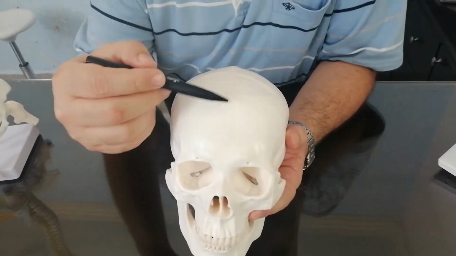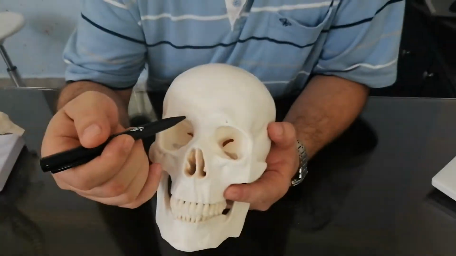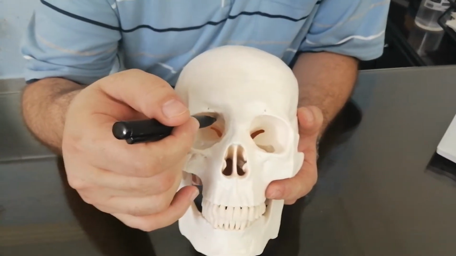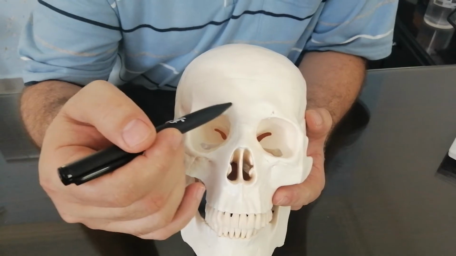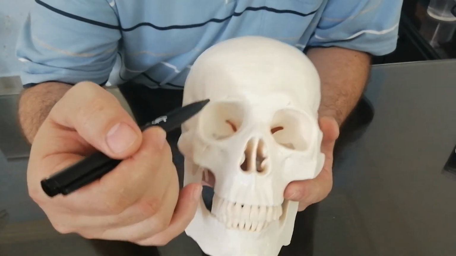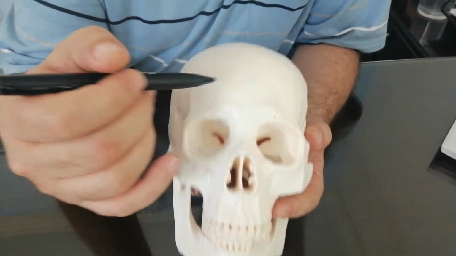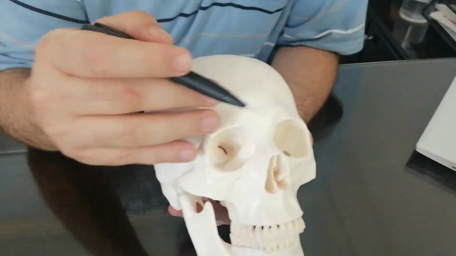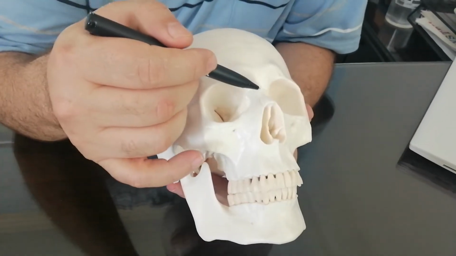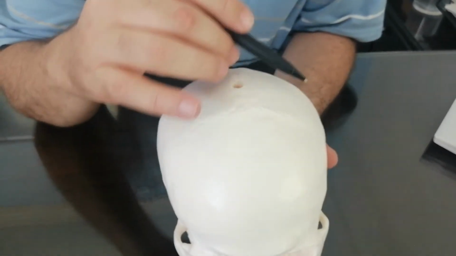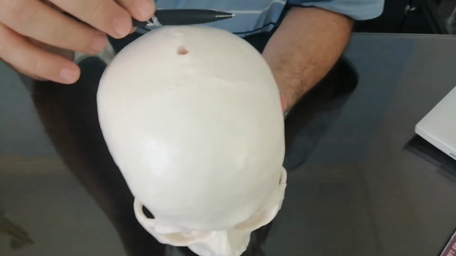The frontal bone forms the forehead and the roof of the orbits and the anterior part of the cranial floor. This is the supraorbital margin, supraorbital notch, and foramen. This is the glabella. And the frontal bone, of course, articulates with the zygomatic bone and nasal bone. This point is named the nasion. And posteriorly it articulates with the parietal bones here.